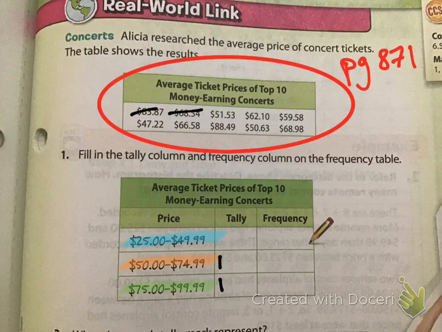So I want you guys to complete the tally and frequency chart. The frequency chart just means the number of tallies. So let's say we got 10 tallies right here. We're not, because there's only 10 numbers. But I'd put a 10 right there if I had 10 tallies. So that's what you're going to finish.